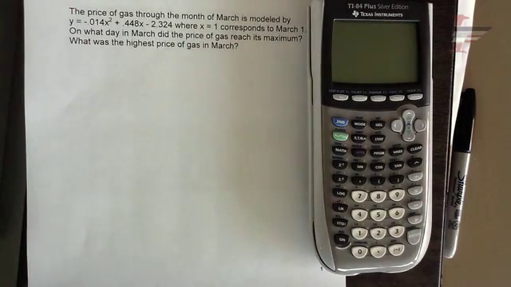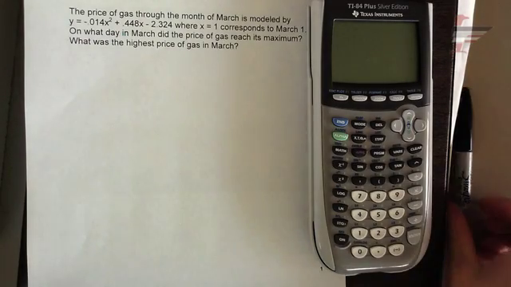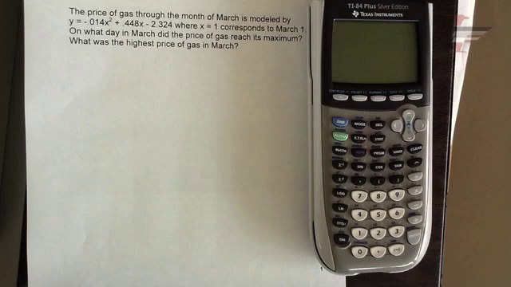This video is for the 83/84 calculator users. We worked out these same problems by hand, and now I'm going to work them out on the calculator. Please understand that on the test you might have a problem just like this, and it'll have no directions. It won't say that you have to do it by hand or that you have to use your calculator.